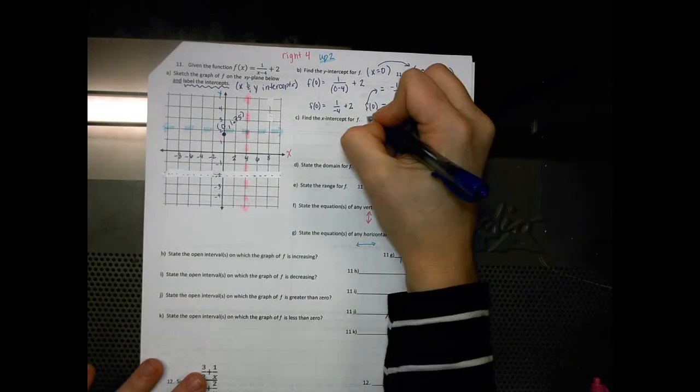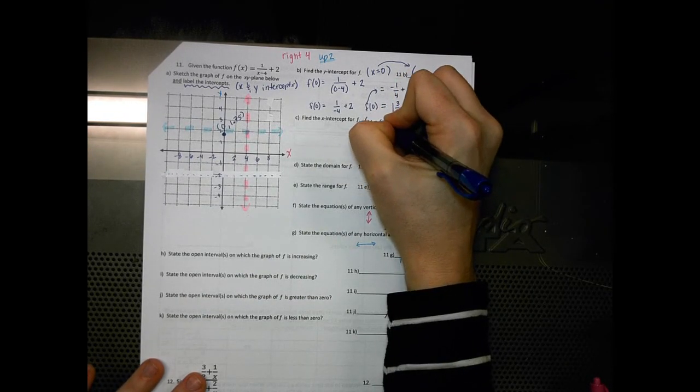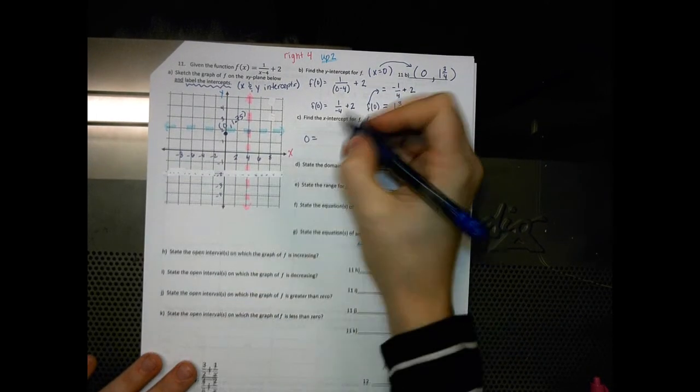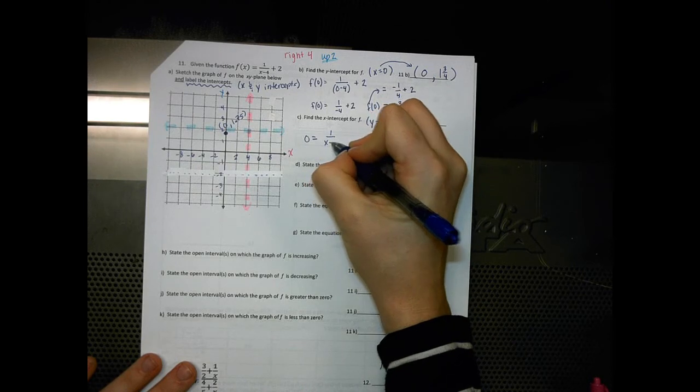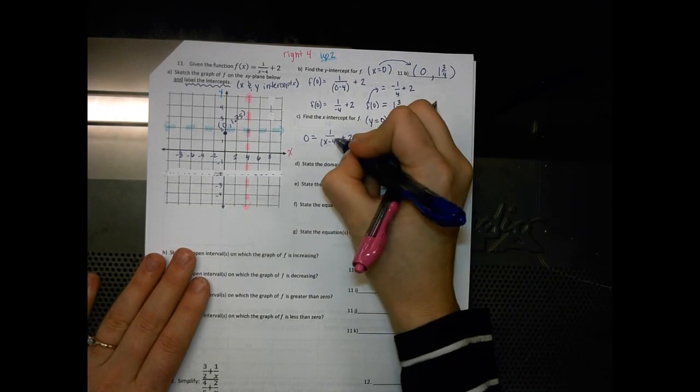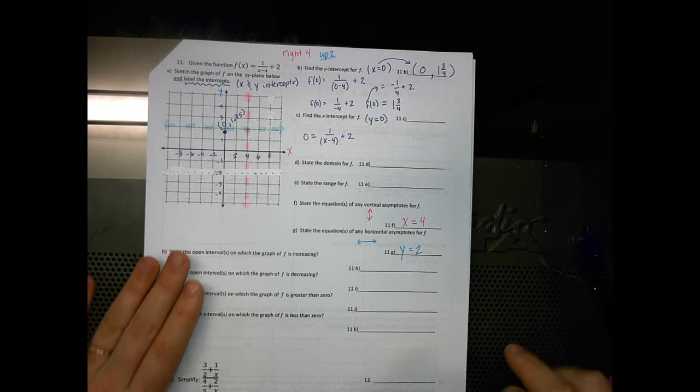All right, find the x-intercept. That means your y value is equal to 0. So plug in 0 for f of x. X stays the same. How do I solve? We could clear the fraction. How would I clear the fraction?